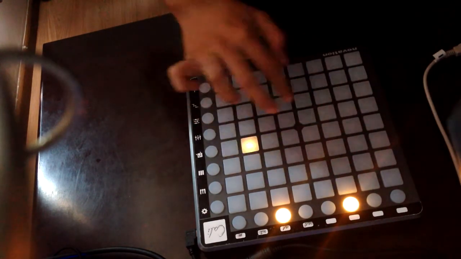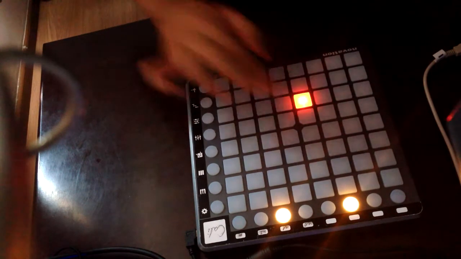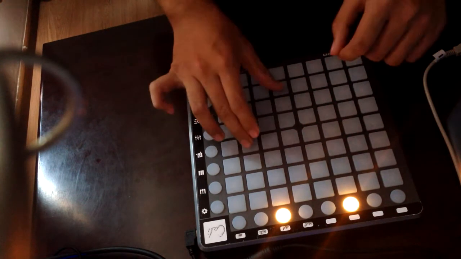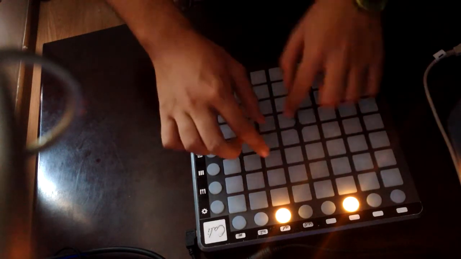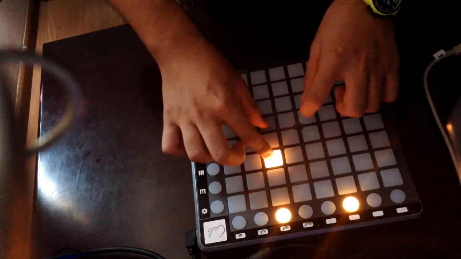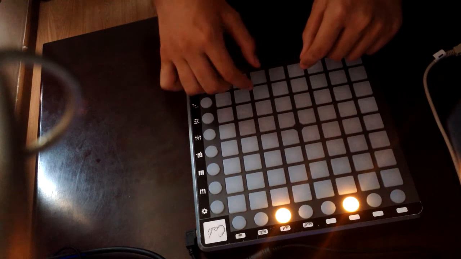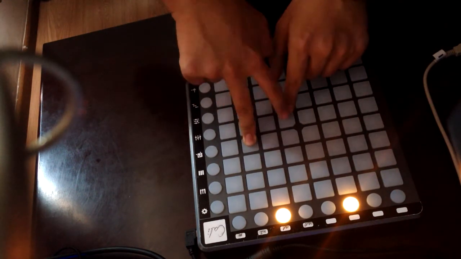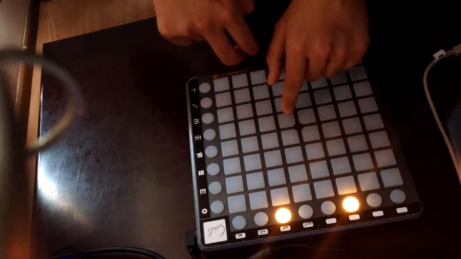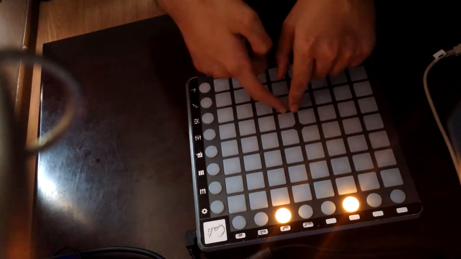Just like this one, this one, this one. Pretty easy. Okay, so 1, 2, 3, 4. As you can see, after you push this one, you have to go to this one fast, which is a short clip.